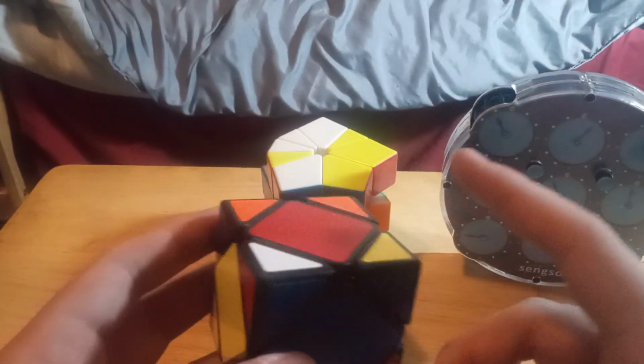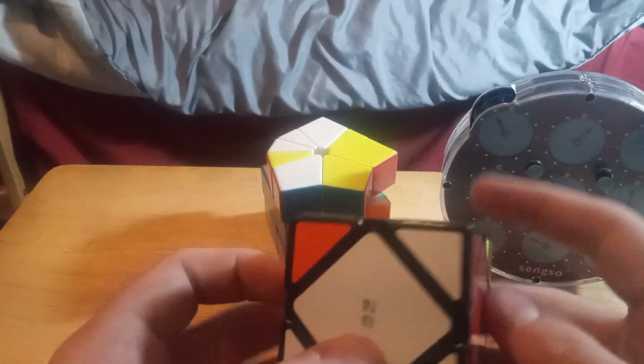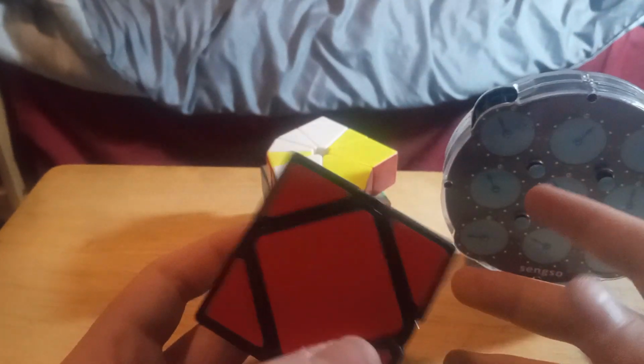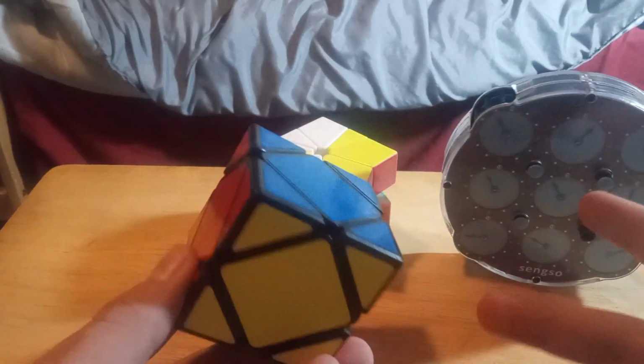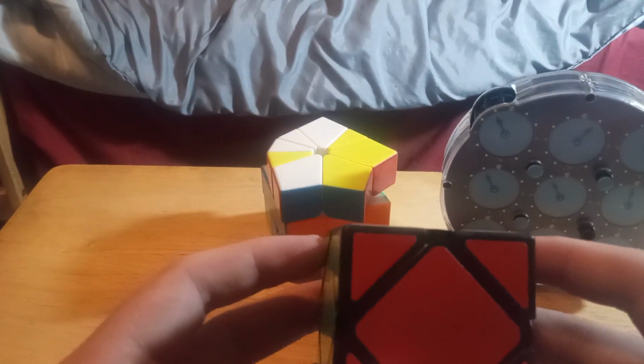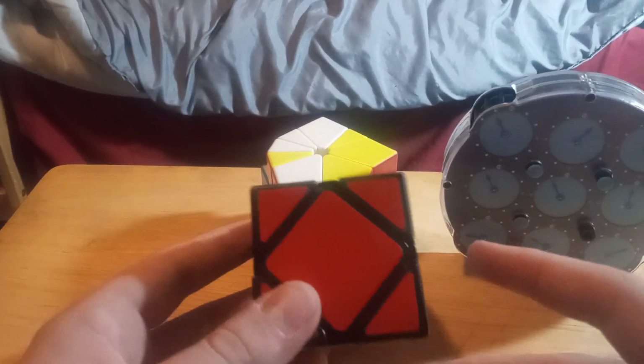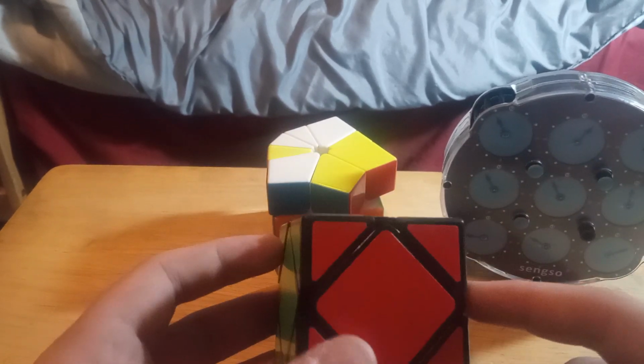But for Skewb, you solve a layer, and what I do, I actually have a tutorial on this method on my channel, is you do something that would solve the next layer, and then you just perform an algorithm to solve the top layer. Which can be really fast, but it can also be really slow. It just depends on how lucky the scramble is, really. If you want to check out that tutorial, it's on my channel. Just check out one of my earlier videos on my channel.